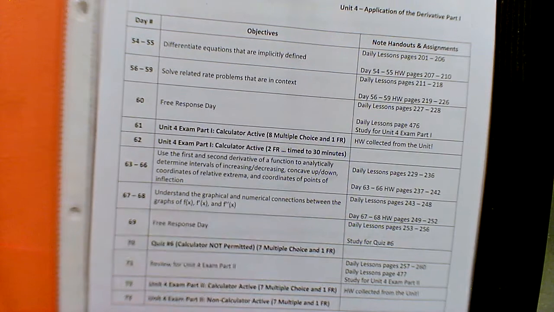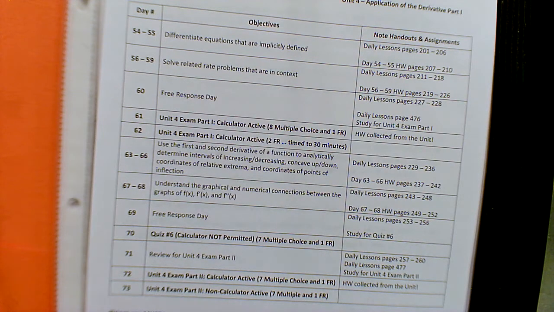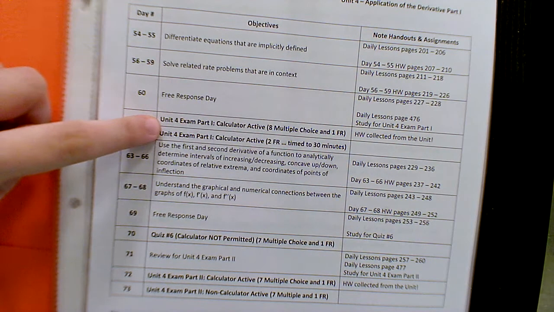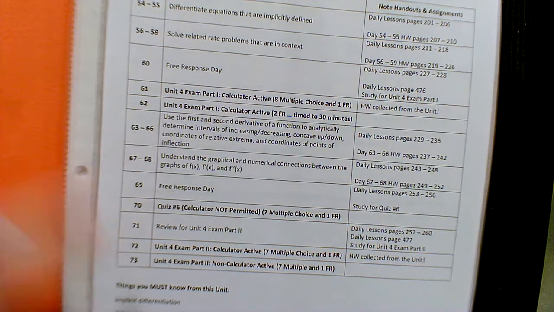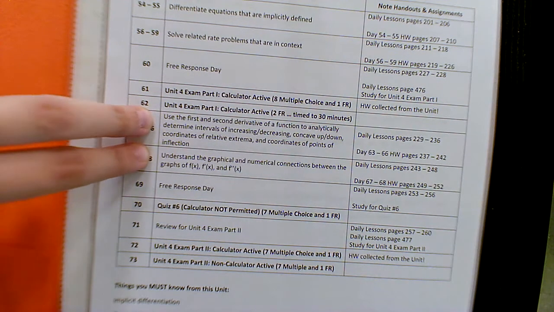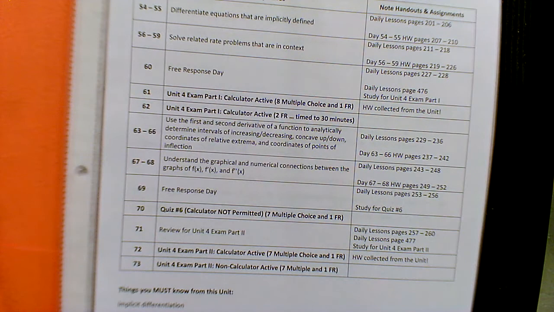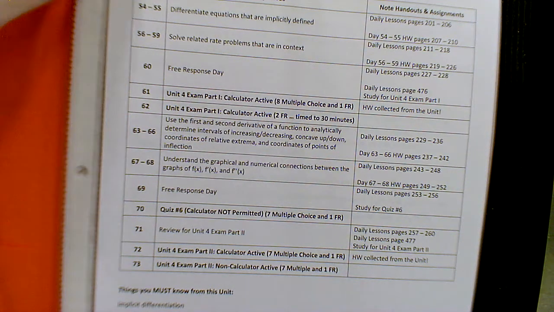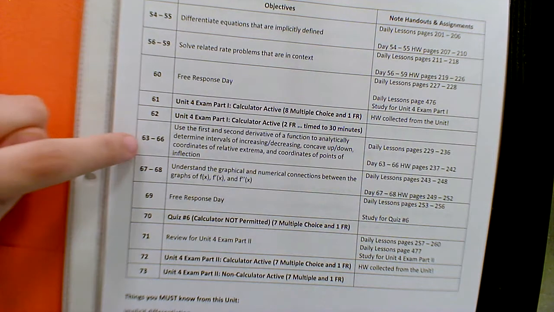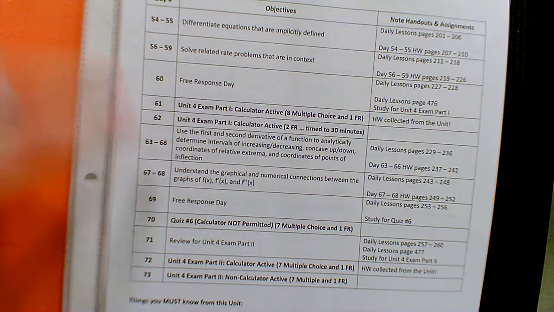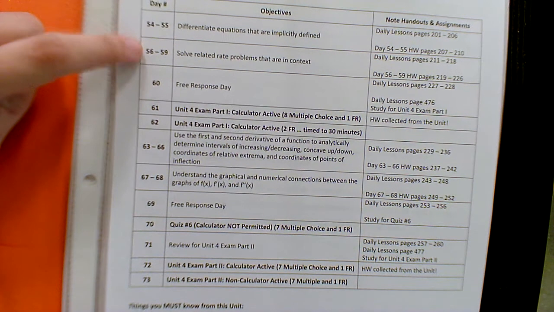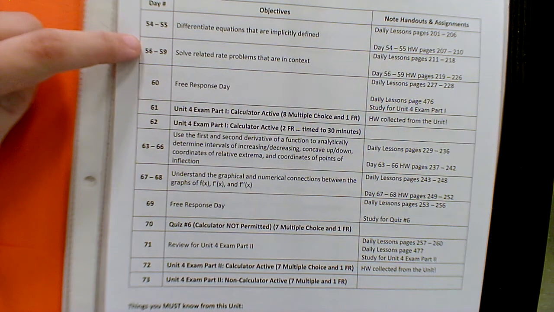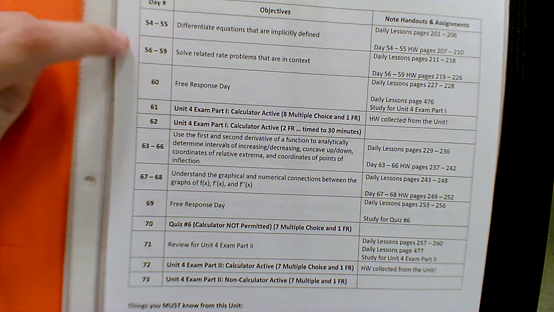This unit, since it's pretty important, we're going to break it up. We're going to have a unit test just after these first two sections. And then we're going to have another unit test after these two sections. Even though there aren't many sections, we're going to spend some time on them. This one is going to take us about 3 or 4 days, and this one might take us about 4 or 5. So Unit 4, pretty important, applying a derivative.